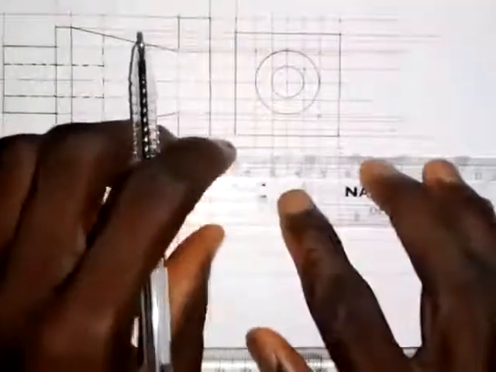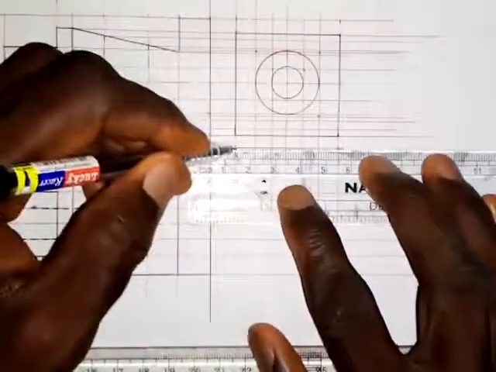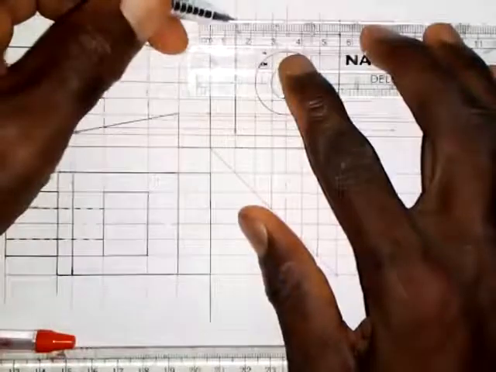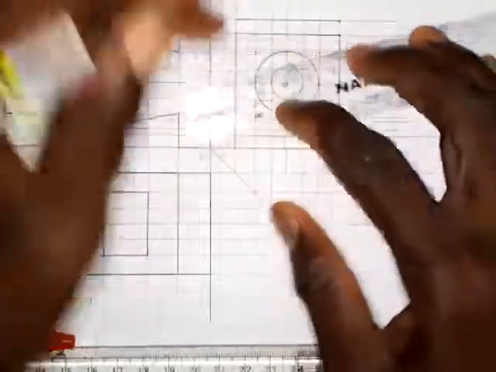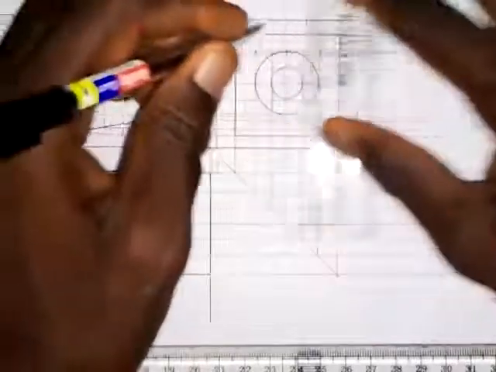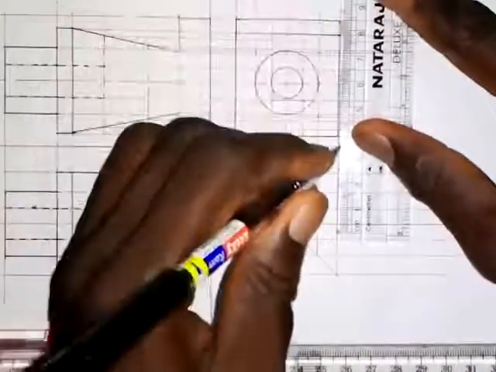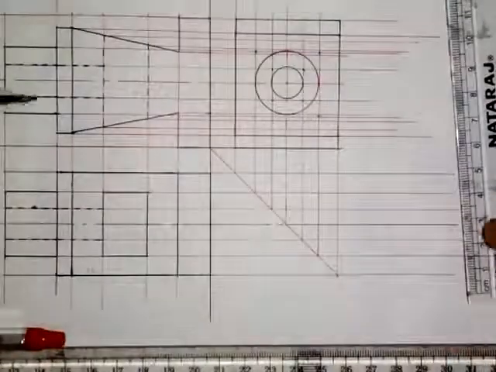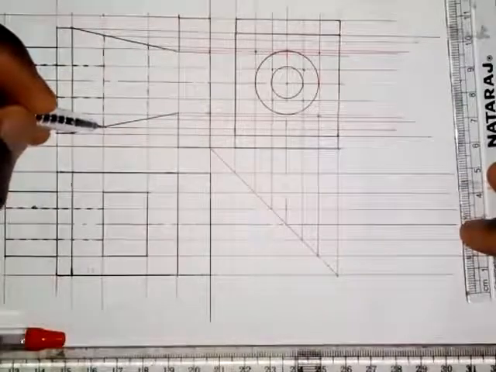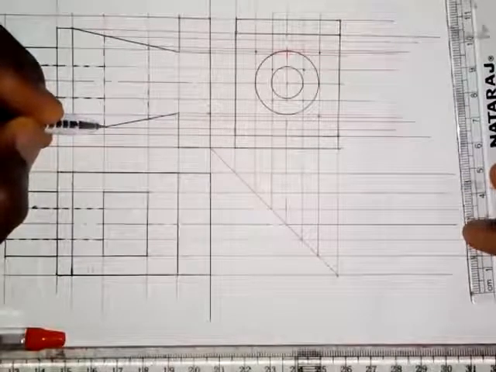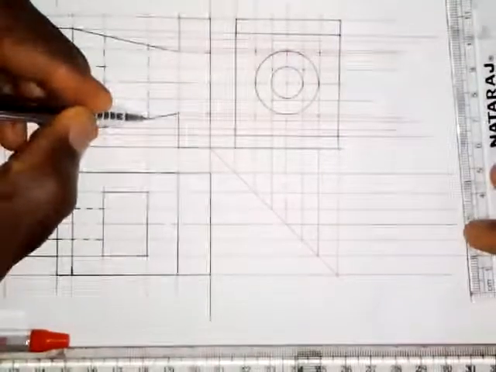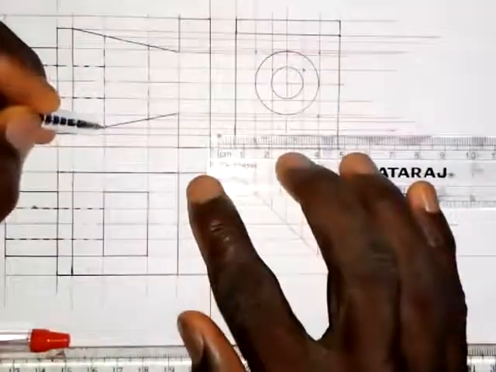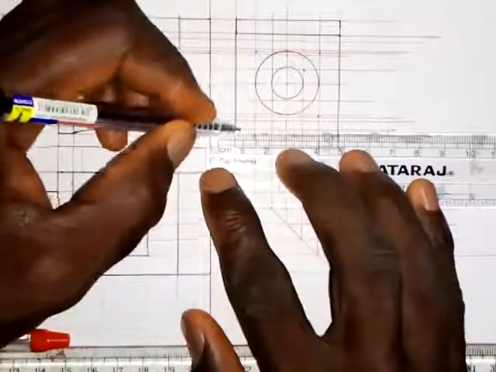So all I need to do is to draw a line from here to here, from here to here, and also from here to here, like this. Then I will join this together with this, and then this also will be joined together with this. Okay, now don't forget that I said that this point is going to be hidden from us, and this point will be hidden from us. So I need to show this here in the end elevation. So all I need to do is to follow this line. So, and I draw it.